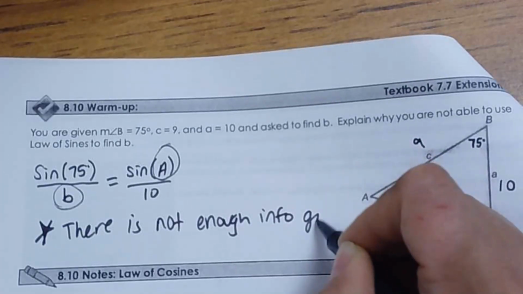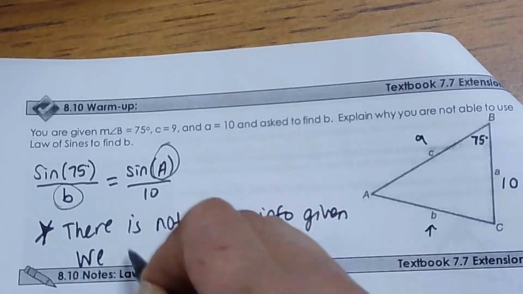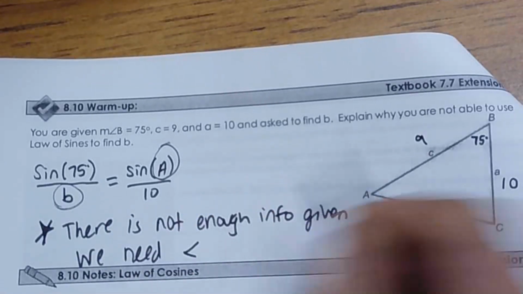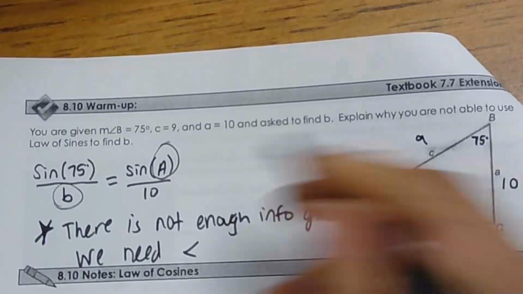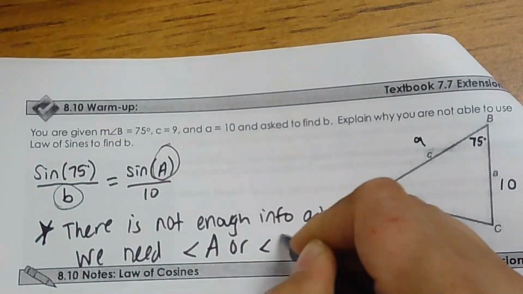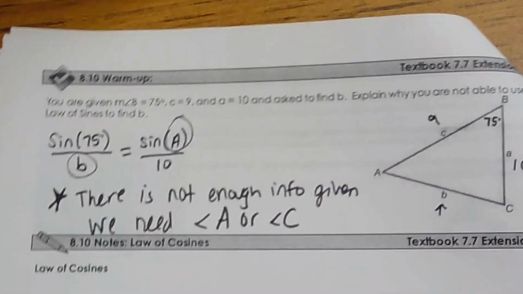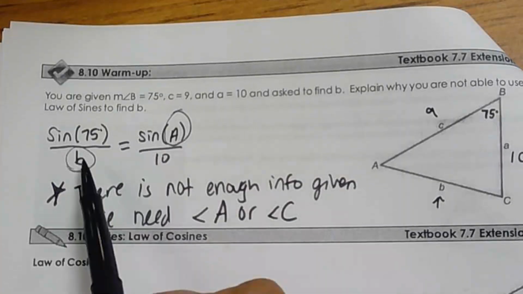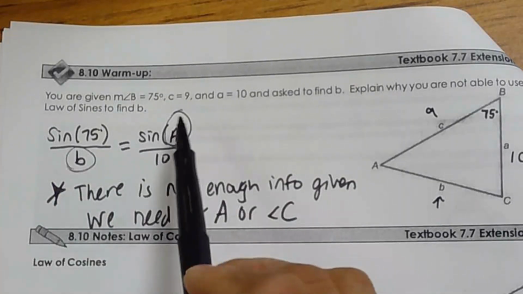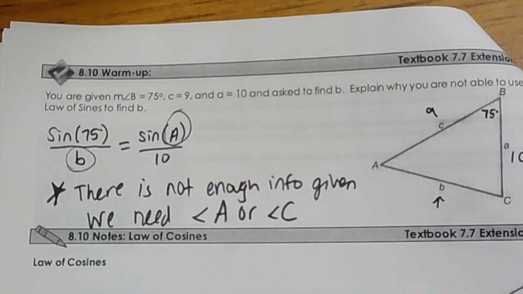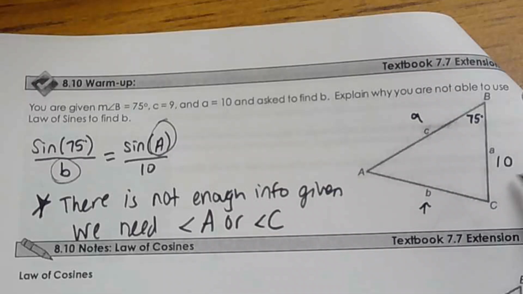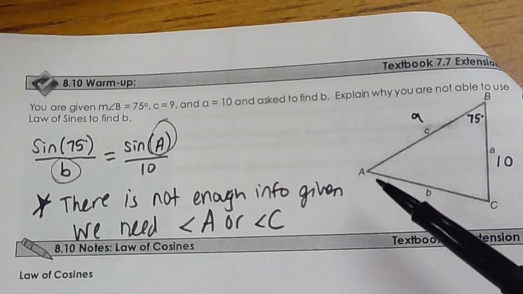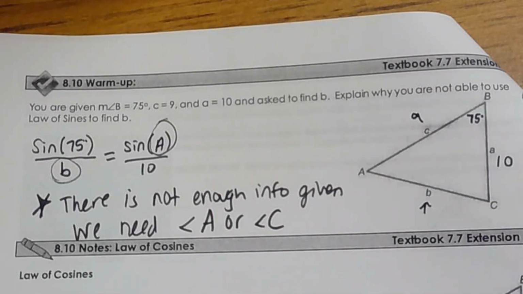Given, we would either need angle A or C. As long as you have either angle A or angle C, then sure, you could find that missing side B because we'd at least have only one unknown then and not two of them. Okay, now we will learn this other method that will be helpful, that we could do a problem like this, because right now if you were given this triangle and all it said was find B, you just wouldn't be able to do it.